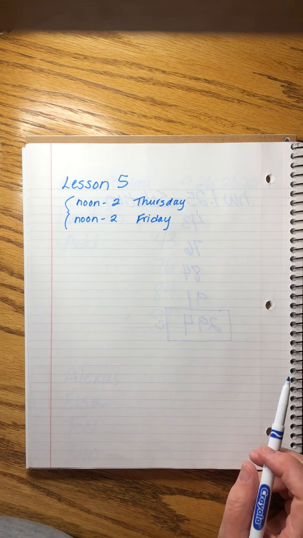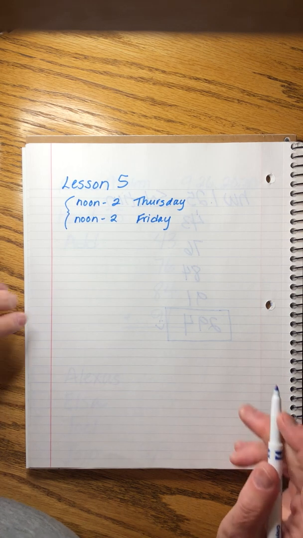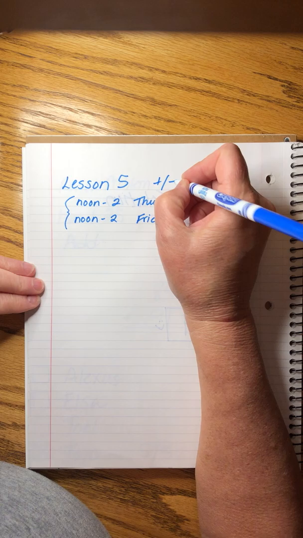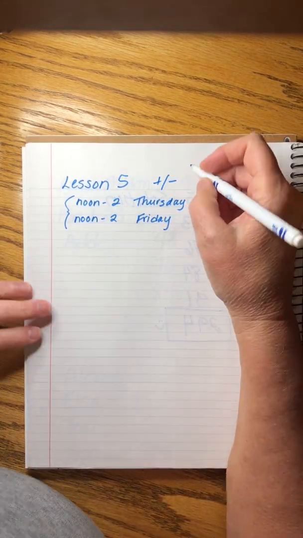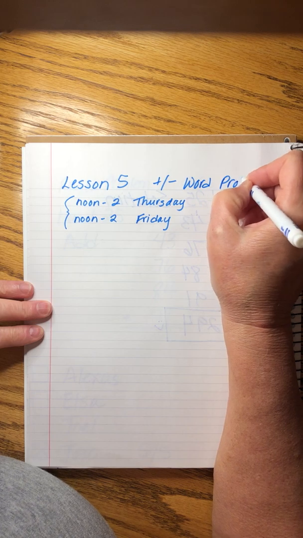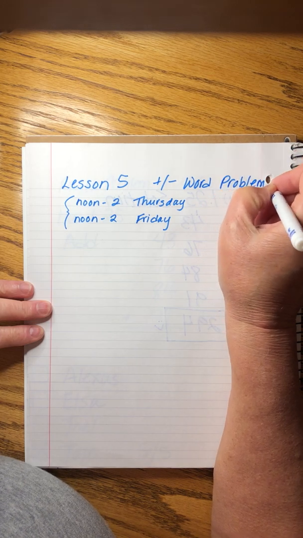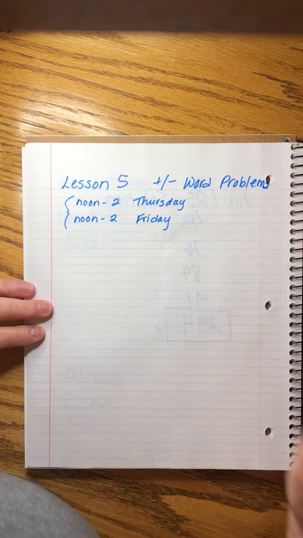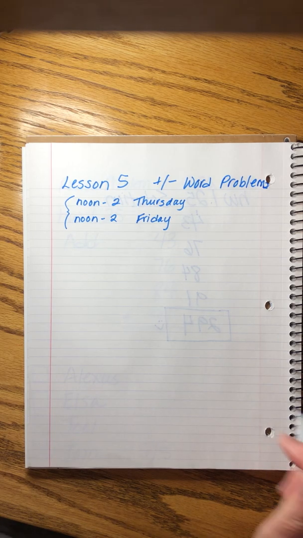Okay, lesson 5, addition and subtraction word problems, which I abbreviate like so: plus minus word problems. Oops, the S is hiding in the hole. Here comes the first one.